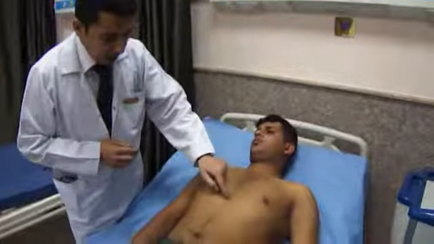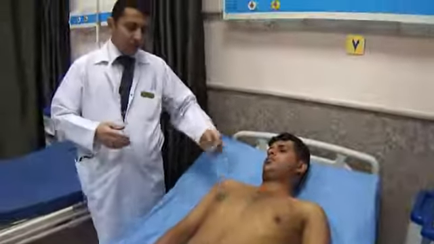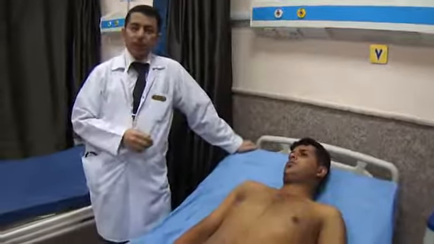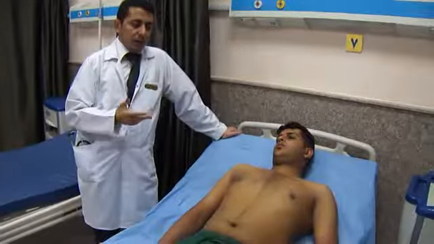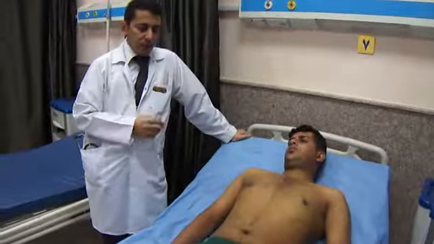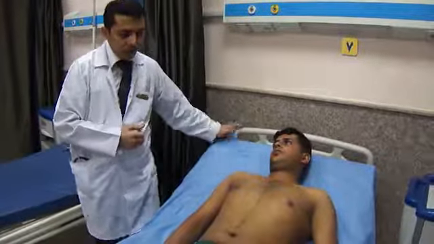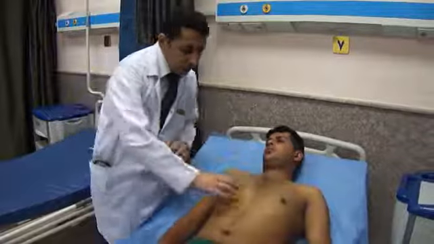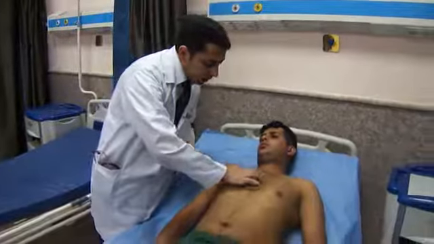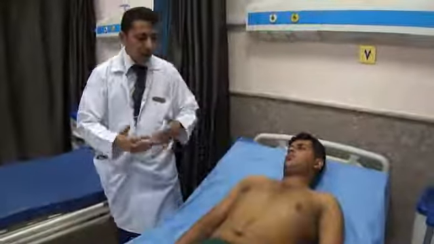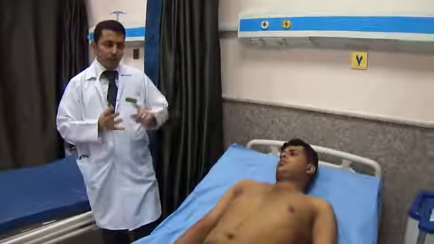An important point in male patients is that there may be a forest of hair on the chest, so we have to displace the hair laterally and see whether there is a scar underlying it or not. This is the first one.